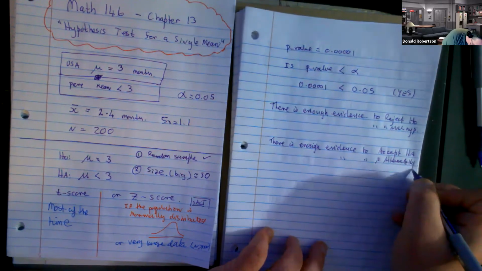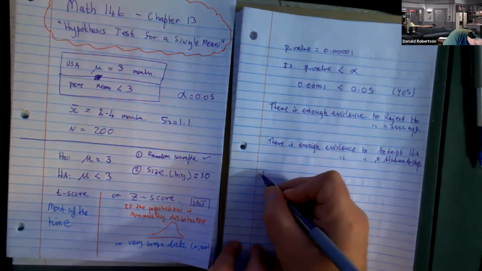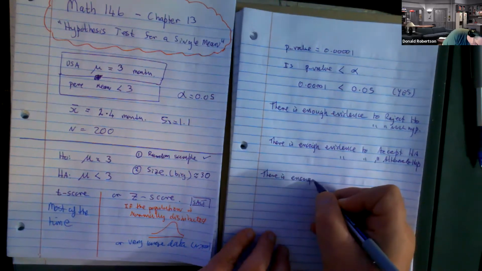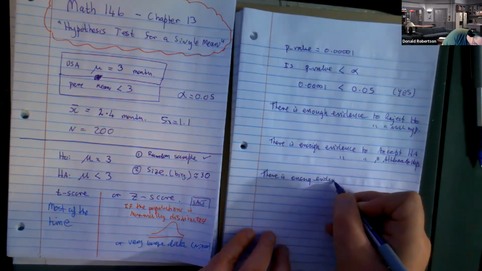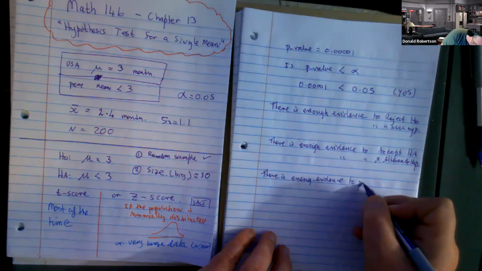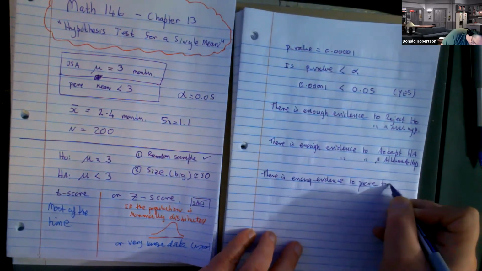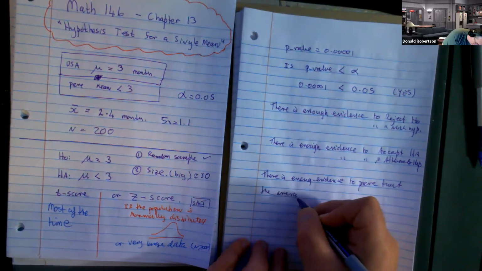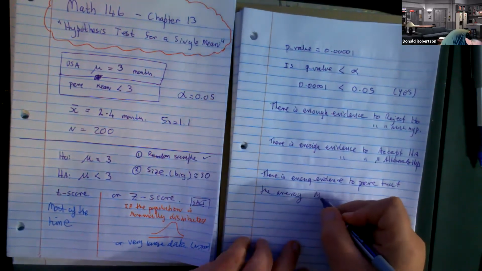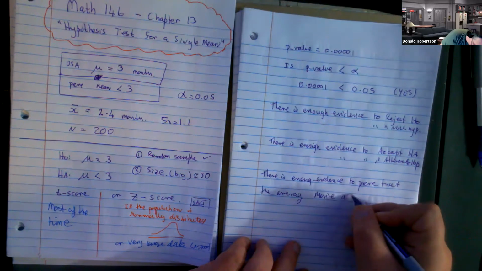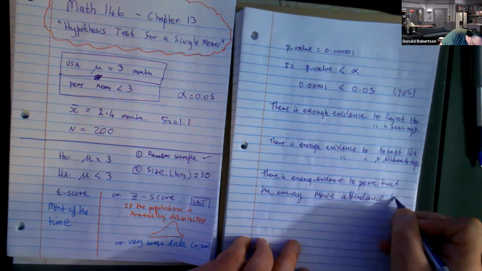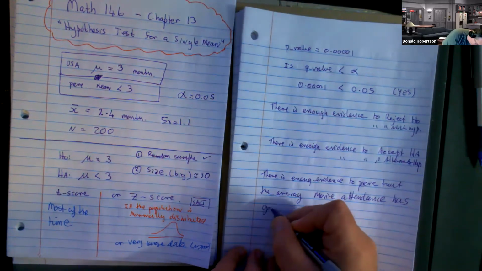Try to think of all the ways they phrase this. Or there is enough evidence to prove that the average movie attendance has gone down.